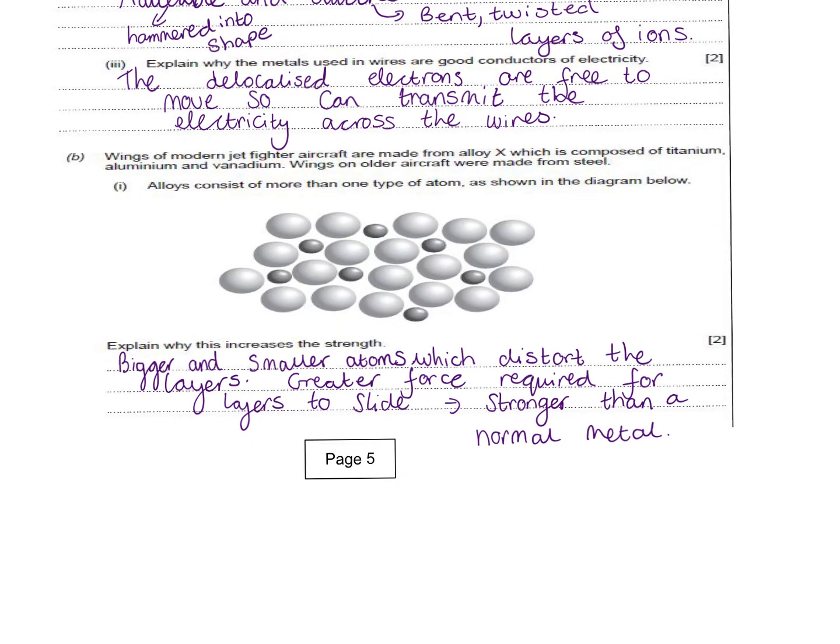This then is an alloy. If you look at this alloy, it's got 2 different types of metal. So imagine that's magnesium and that's copper. It's got 2 different types of metal within it. Okay. There's bigger and smaller atoms, depending on the size of the atom, the element, which distort layers. Greater force required for layers to slide, stronger than a normal metal.